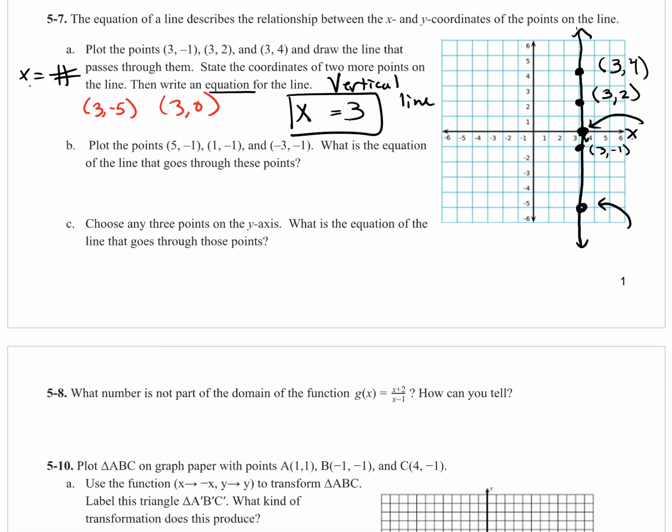Alright. Part B. Plot the points 5, -1, 1, -1, and -3, -1. Over to the left 3 and down 1. Okay, if I draw a line through there, what is the equation of that line?